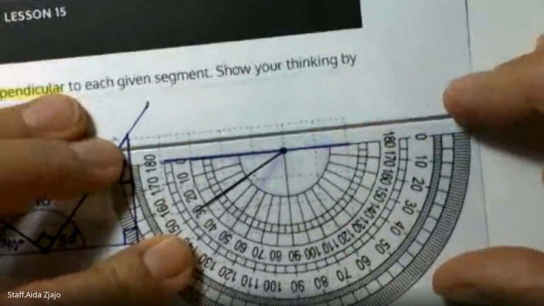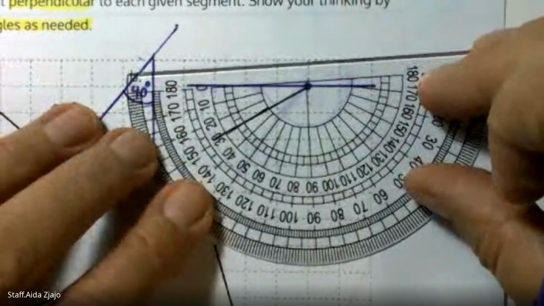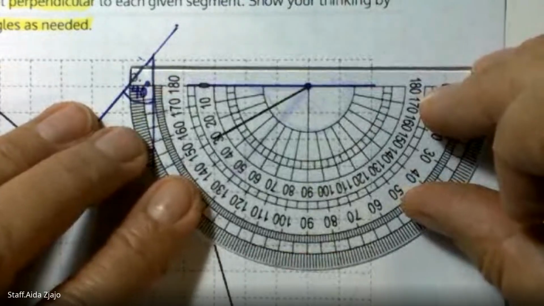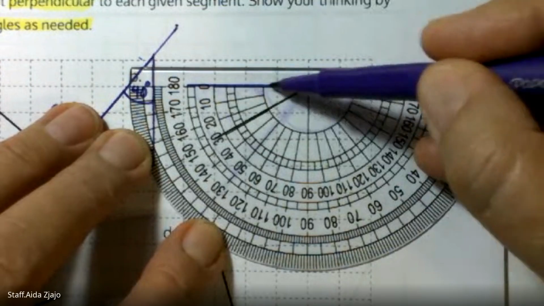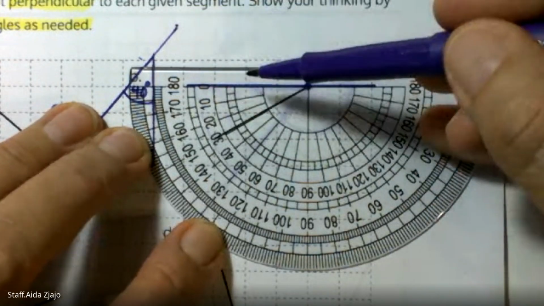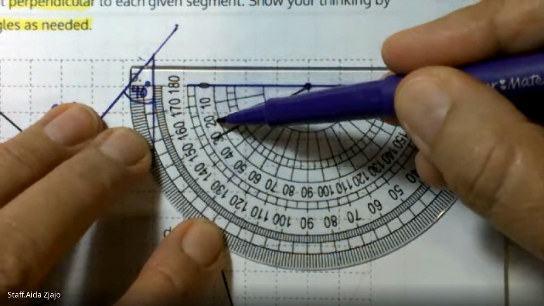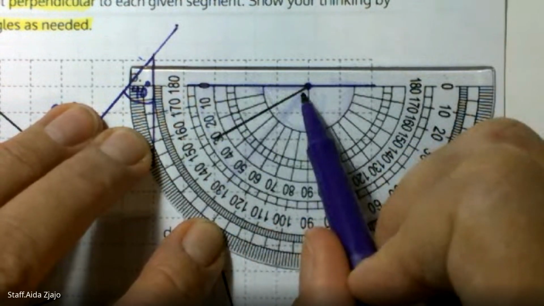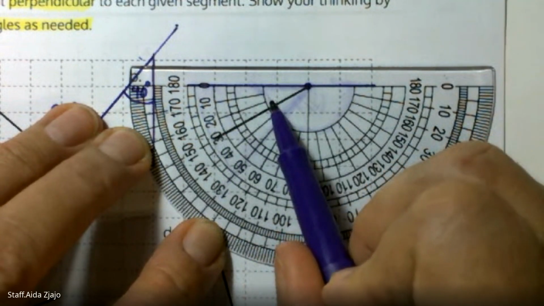So now I'm going to do my protractor a different way. I'm looking for a 0. This is the center of a circle. So the 0 line is right here, and I'm going to go from 0 to 10, 20, 30. So on my straight line, the line segment will create a 30 degree angle.